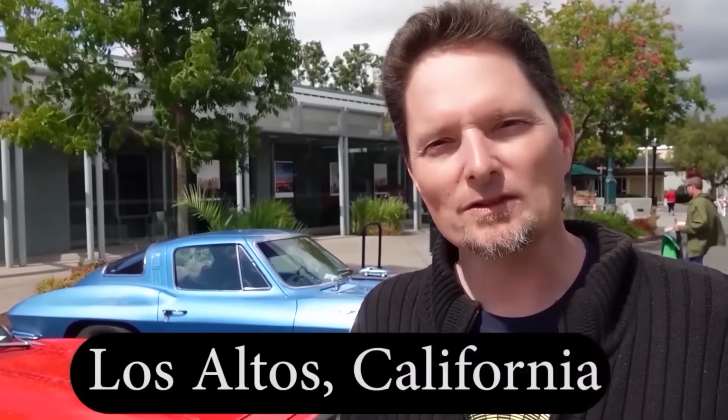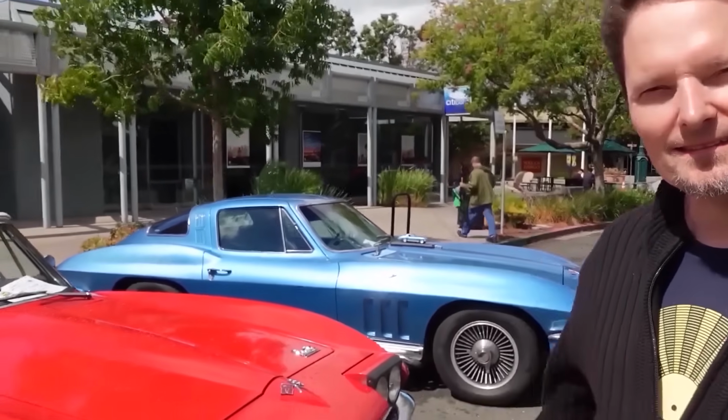Hello! Today we're in Los Altos at a Corvette show. These are Corvettes. These are antique Corvettes. They're from the 60s. When you talk about decades, use the. These cars, these Corvettes, are from the 60s.